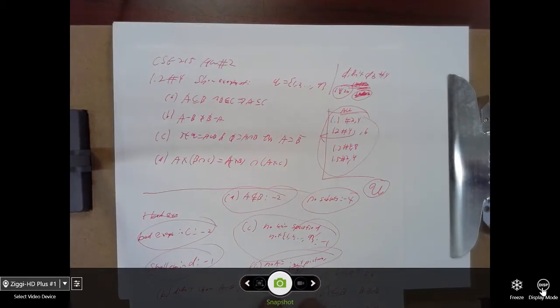So I graded question 1.2, number 4, which was asking you to show that certain properties were true. One thing that I commented on, I didn't deduct for it, but it said the universe for all these questions was the integers 1 through 9. And a lot of people changed the universe, which is okay for this. But if you can change the universe, I guess you may as well. So let's see.